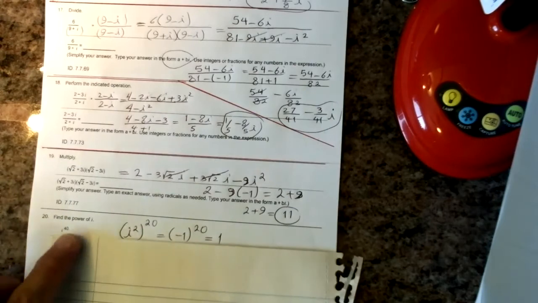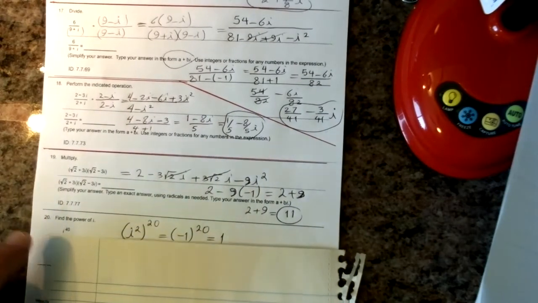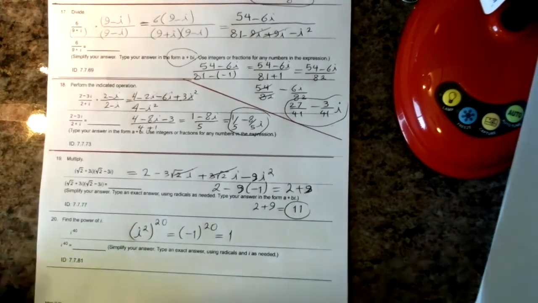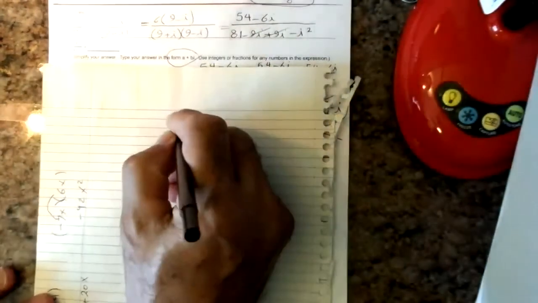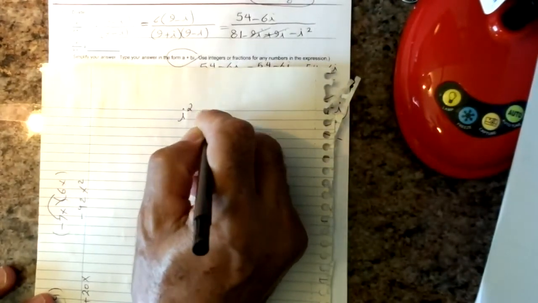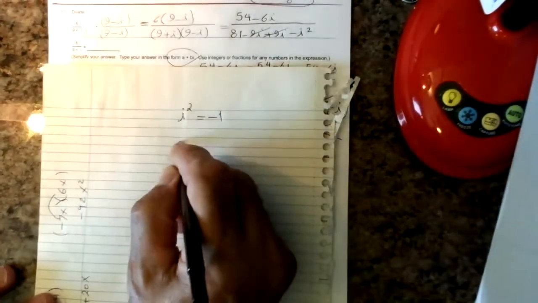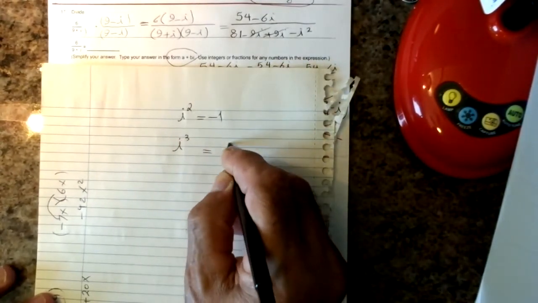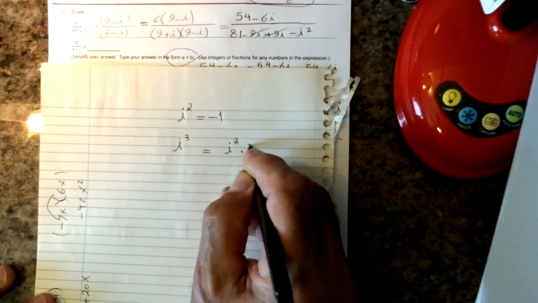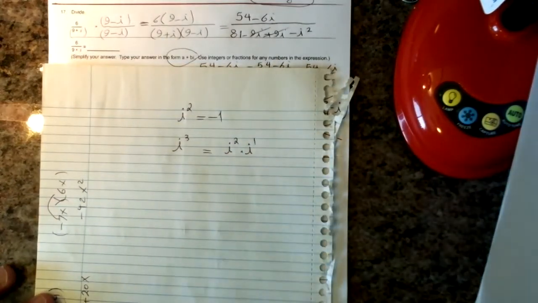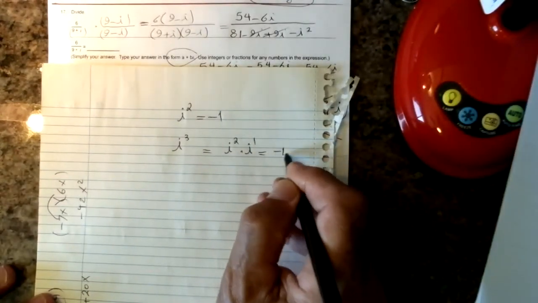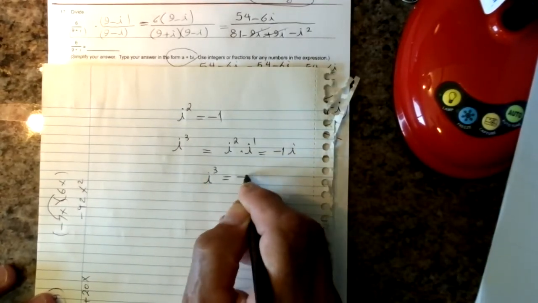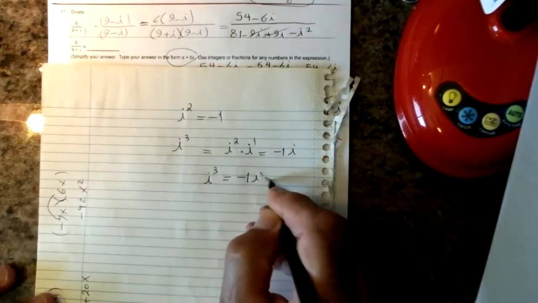Okay. Now, but what about these ones? Number 20. What is i²? We know i² is negative 1. What is i to power of 3? You could write this as i² times i¹, or just i. i² is negative 1, so i³ actually is negative 1i, or just negative i.